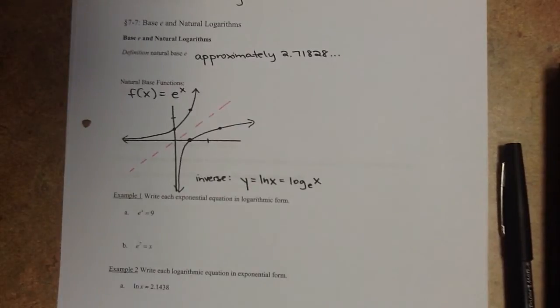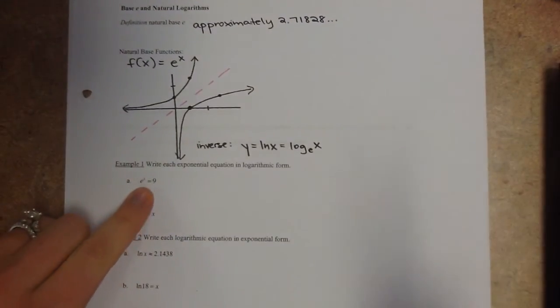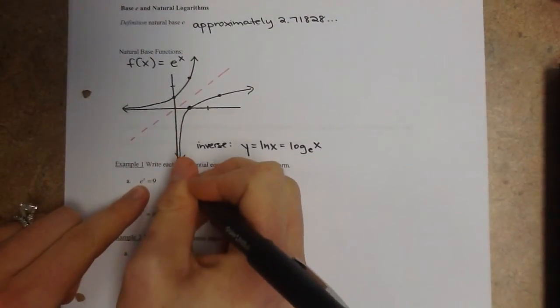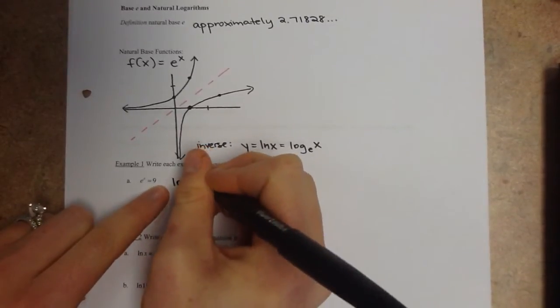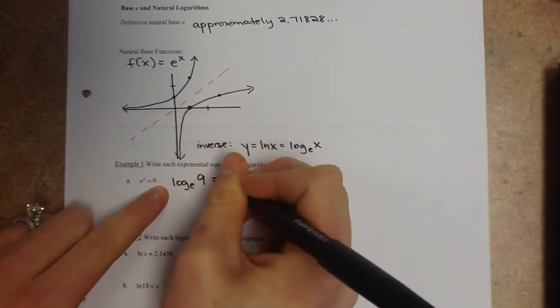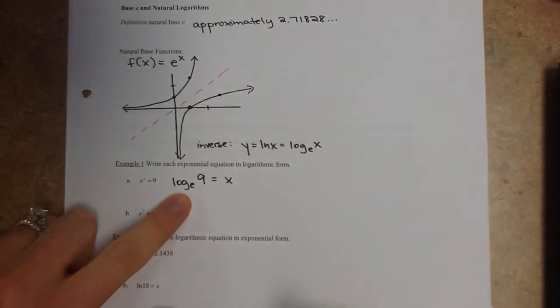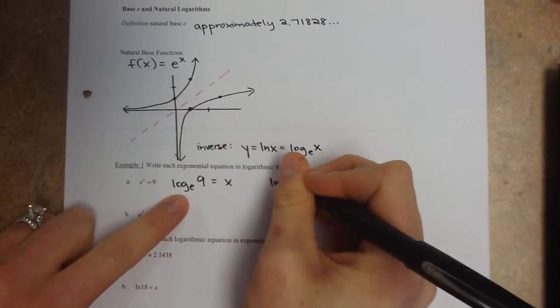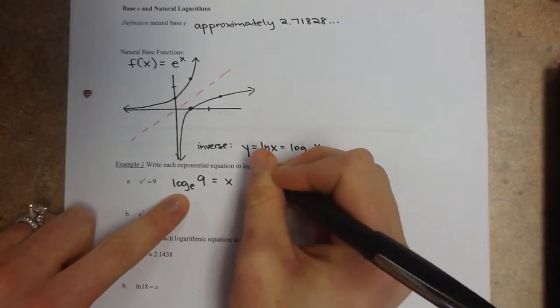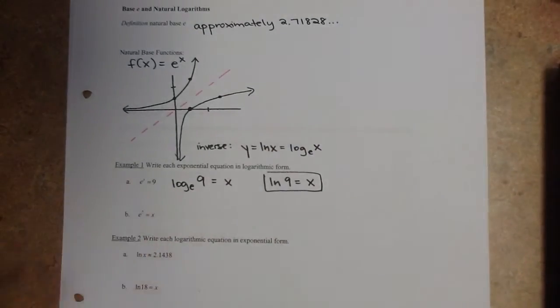Okay, now let's talk about writing back and forth between exponential form and logarithmic form. We know how to turn these back and forth. So we write log base e, and then we switch the other two, of 9 equals x. Okay, so we're never going to write log base e. We're always going to write natural log. So we're going to write natural log of 9 equals x. Just like with the common log, we don't write log base 10, we just write log.